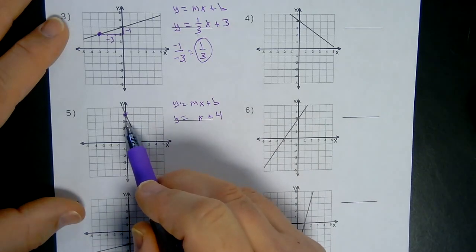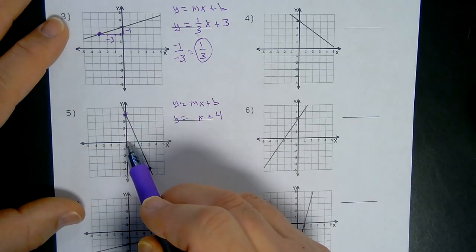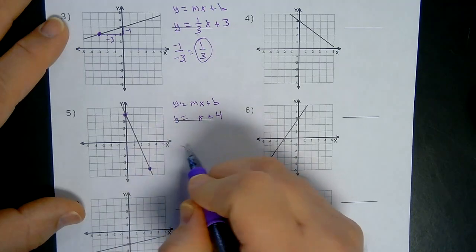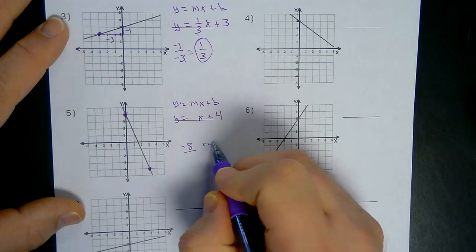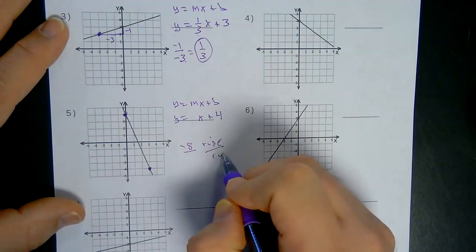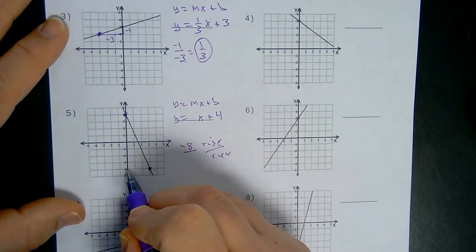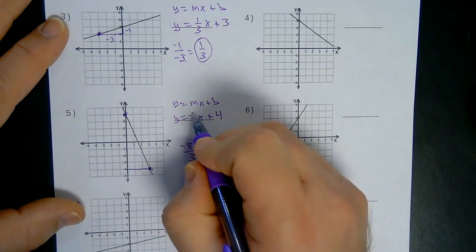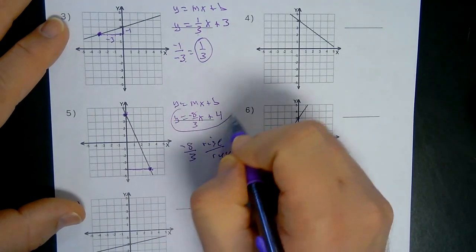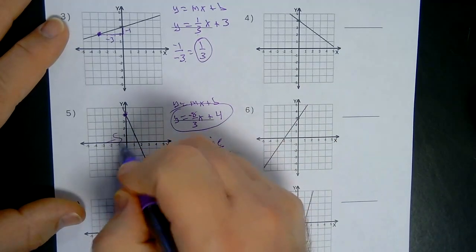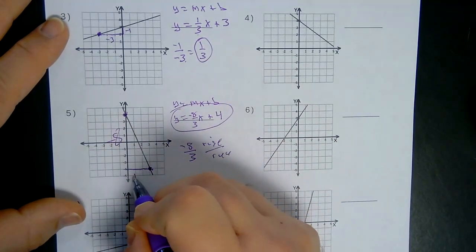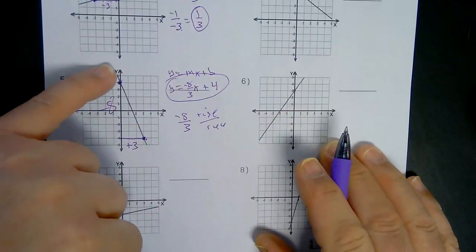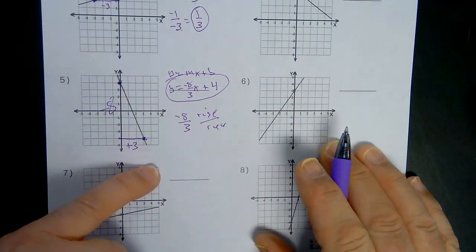All you got to do is count. 1, 2, 3, 4, 5, 6, 7, 8. So negative 8. Again, rise over run. Don't forget that. And I'm going to run over 1, 2, 3. So negative 8/3. Got it. Again, going down negative 8, running over positive 3. Again, the line goes down and to the left, so you have to have a negative slope.